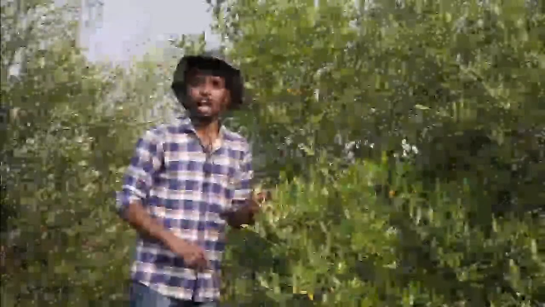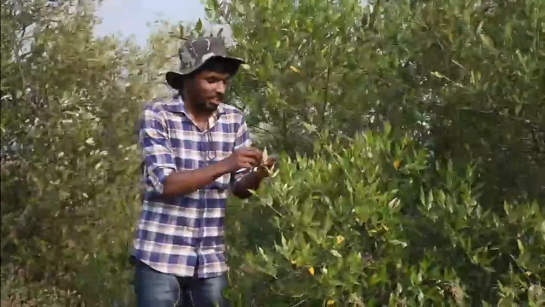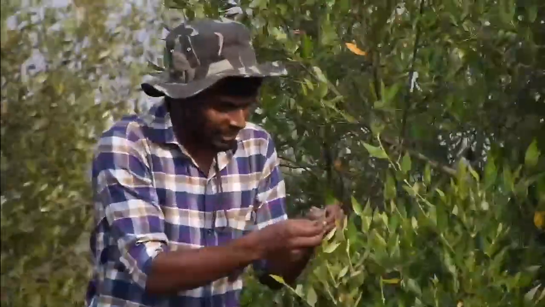Now let me show you how to identify Avicennia. In this case, this is the Avicennia marina. How to identify? See the leaf tip. It's acute, and at the back side of the leaf you have the presence of hairs.